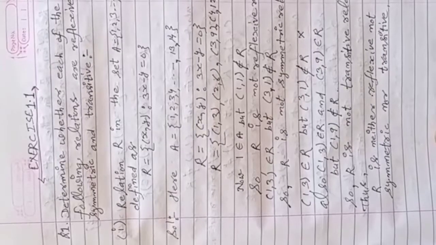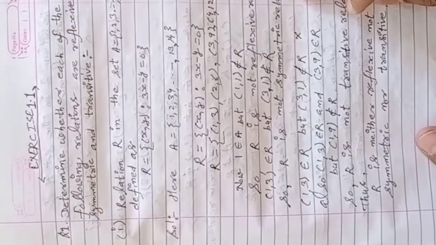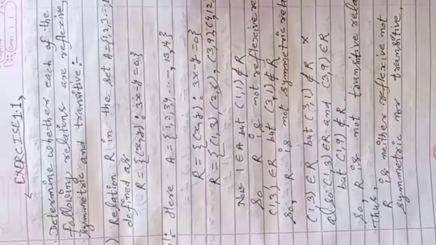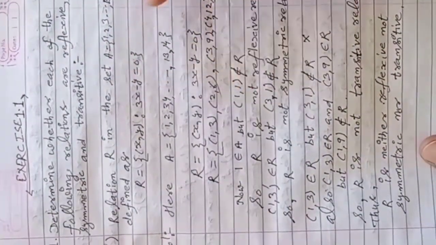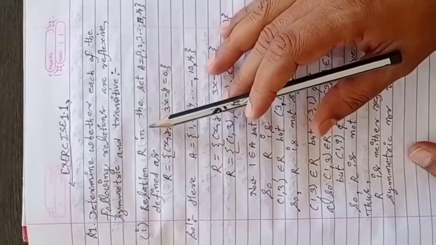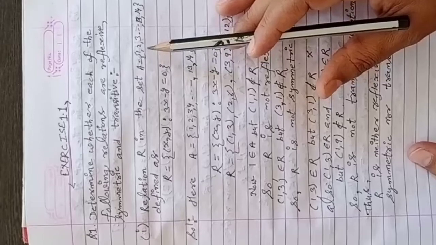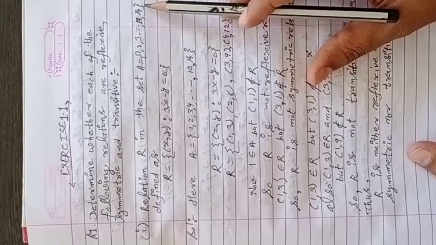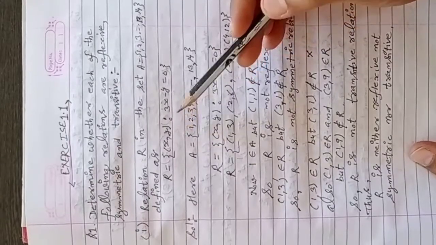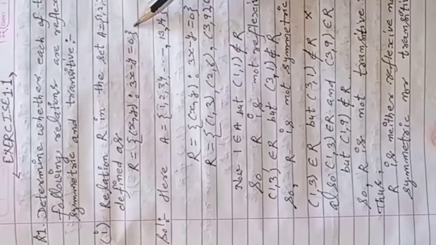Student, today we will do exercise 1.1. And what is question number 1 of this exercise? Determine whether each of the following relations is reflexive, symmetric and transitive. That's what we are taking. Relation R in the set A = {1, 2, 3, ..., 13, 14} defined as R = {(x, y) : 3x - y = 0}.